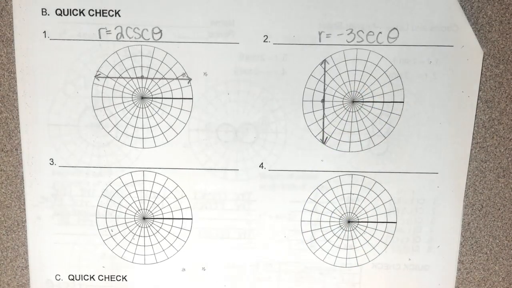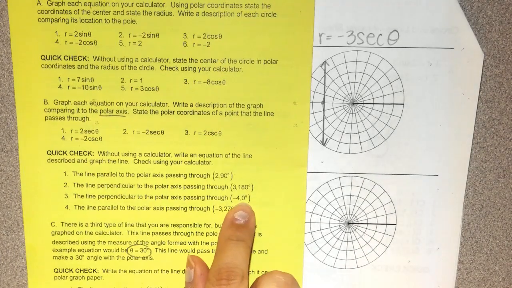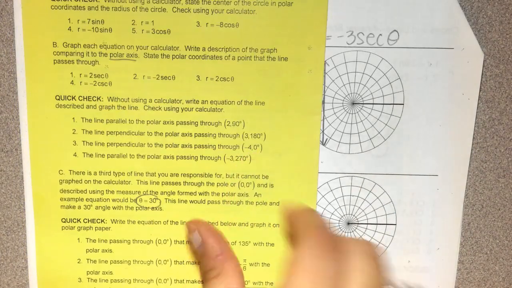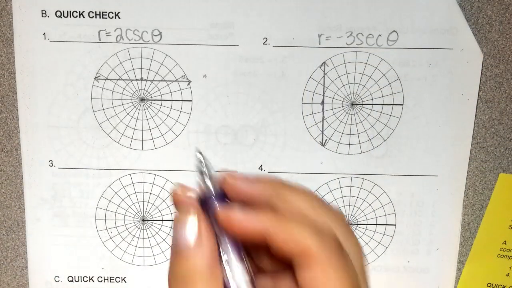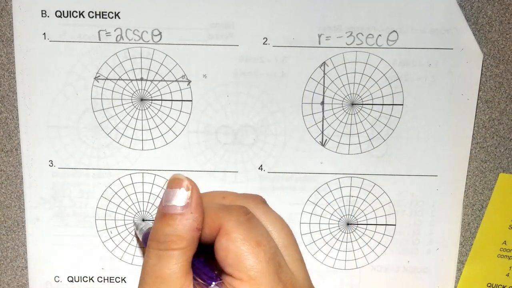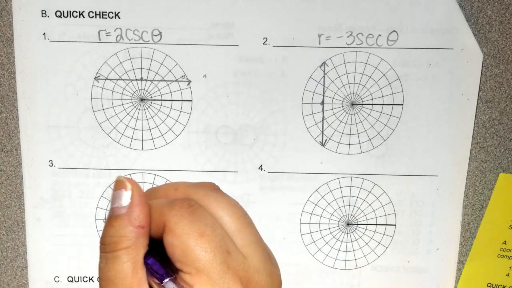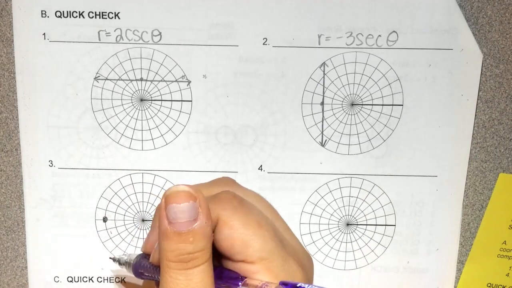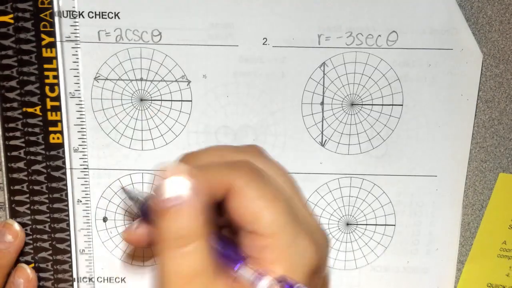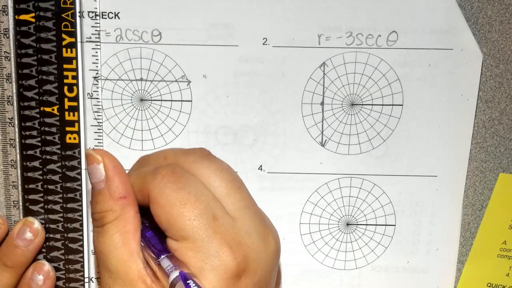Alright, be careful on this next one. Y'all listen. A line perpendicular to the polar axis that passes through the point negative 4, 0. Where is negative 4, 0? Go to 0 and go away. 1, 2, 3, 4. 4 away from 0. And then draw your vertical line because it's perpendicular.